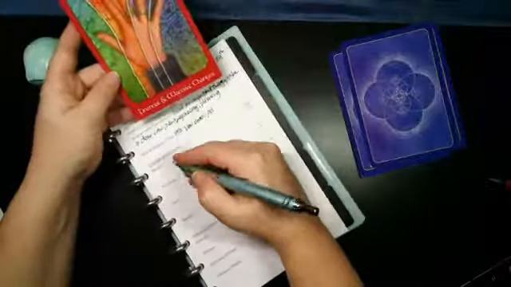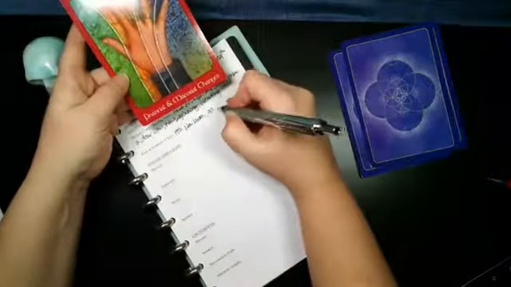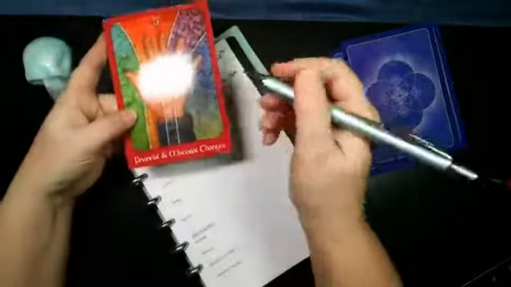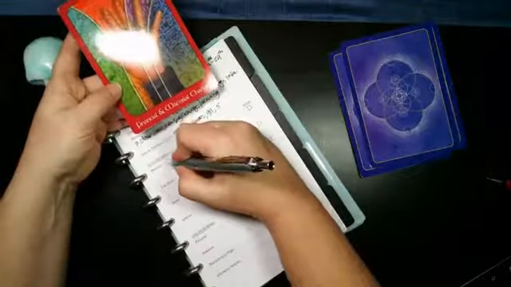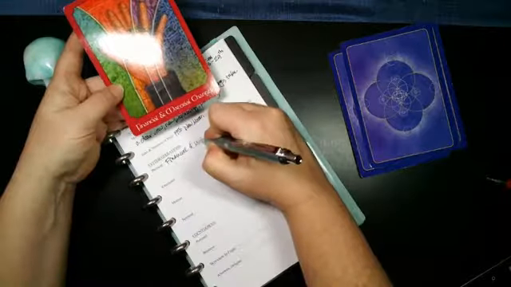So that was the last one actually. So the first card that came up is this one. So this is financial and material changes. And you can even put this number for the card up at the top if you want. This is the number 5. So 5 is a number of change. So for physical, I'm going to go ahead and write financial and material changes.